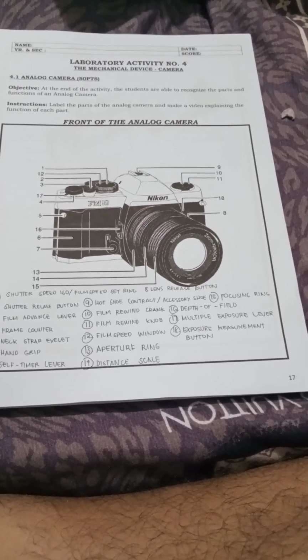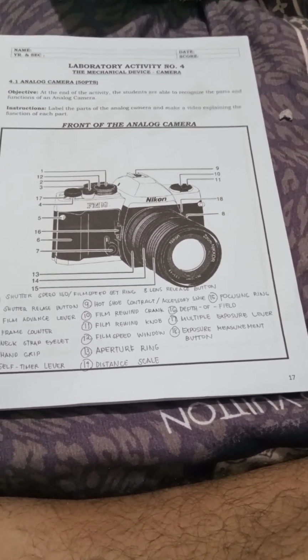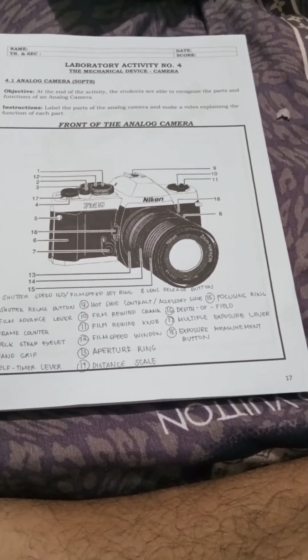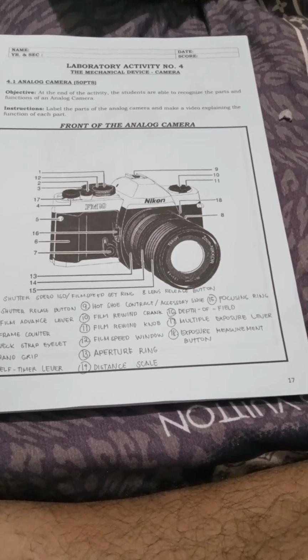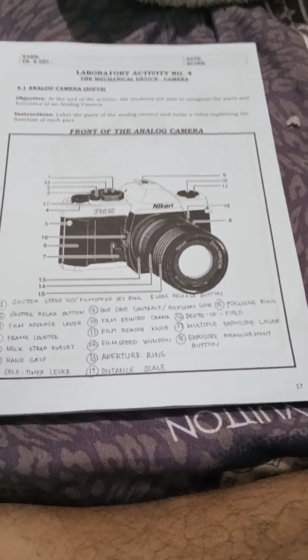14. Distance scale shows the distance between the camera and the subject for manual focusing. 15. Focusing ring allows for manual adjustment of focus to ensure sharpness. 16. Depth of field indicates the range of acceptable focus in front of and behind the subject.